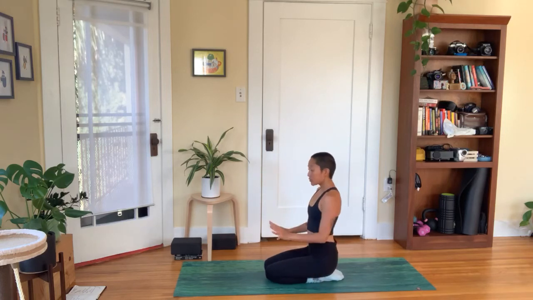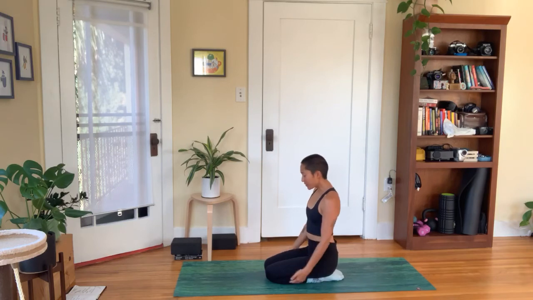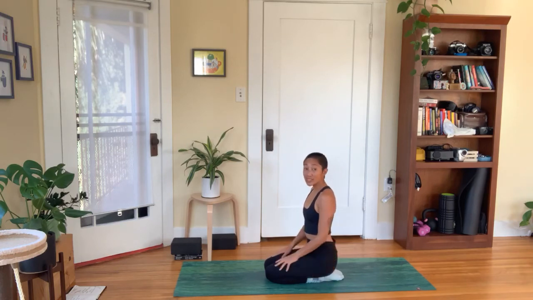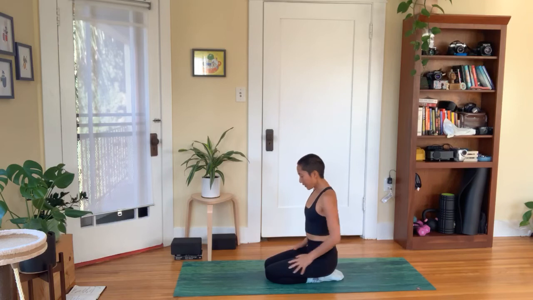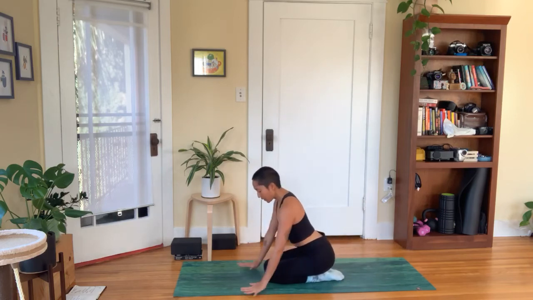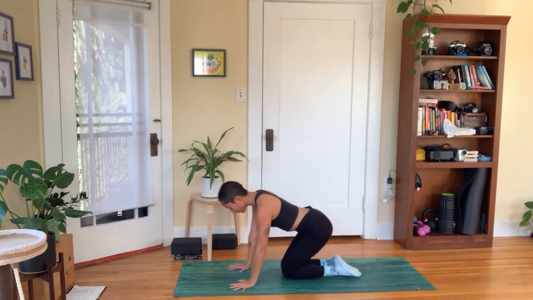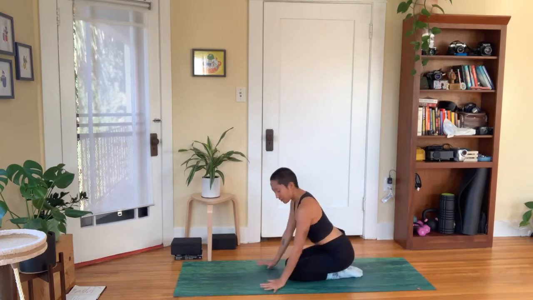All right. So we're still gonna kneel. If this is a lot on your ankles, go to a tabletop position instead. If you're kneeling, hands will be about shoulder width apart in front of you, just ahead of the knees, but it really just depends on the length of your arms and torso. If you're in tabletop, wrists are under shoulders.